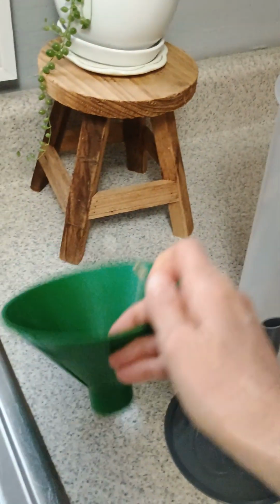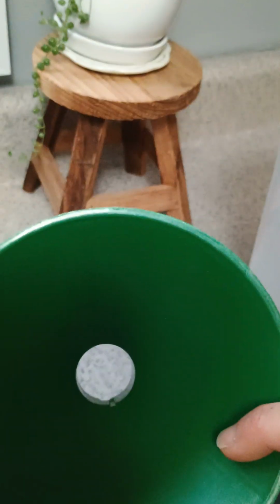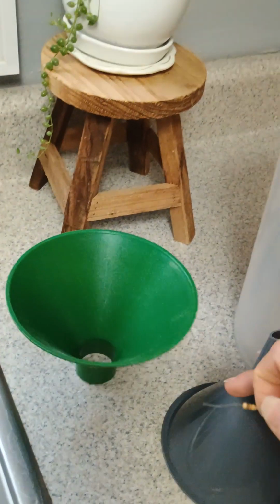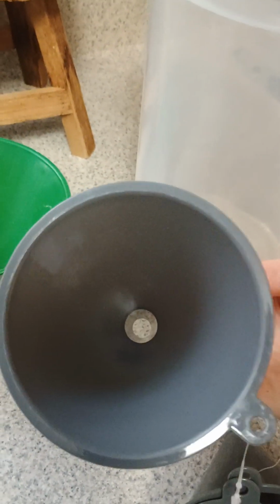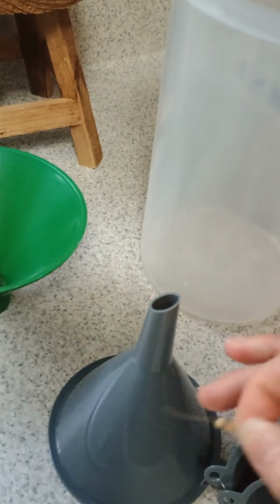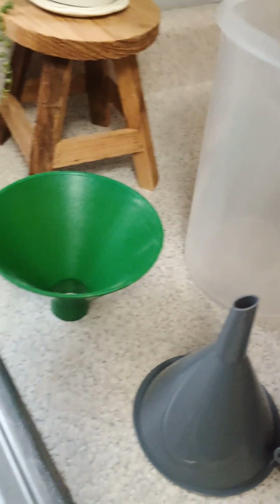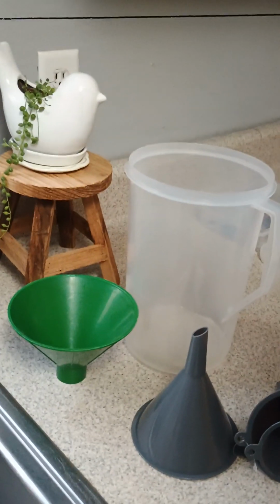We're going to have this one, and it's going to be our 10 ohm resistor. This is a pretty good size hole. And then this one's going to represent our 10,000 ohm resistor, so it's going to give a lot more resistance. Remember, the bigger the number, the more resistance. I'm going to get this set up, and I'm going to slide my lab over, and we're going to pour some water. So I want you to watch.